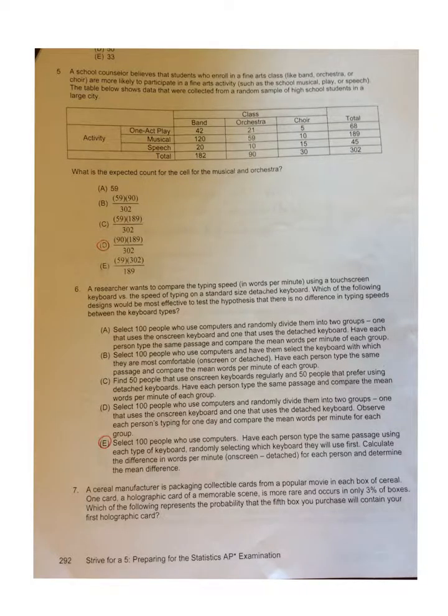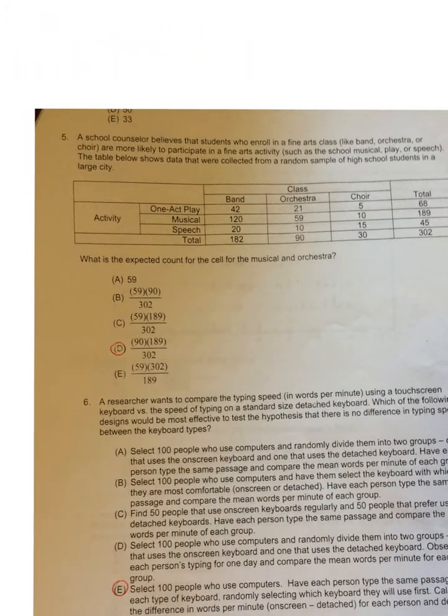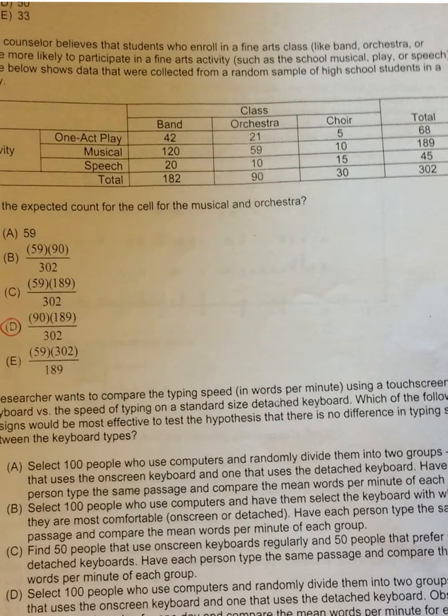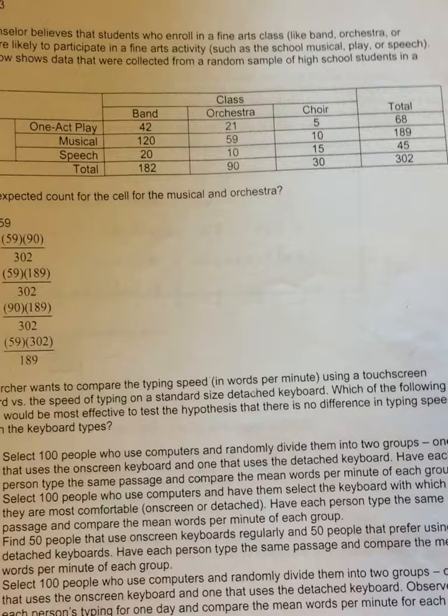Okay, this is from chapter 11, chi-square tests. And we just went over this recently. How do we find the expected value? So remember, I always say that I try to look at making that square. So we're looking at musical and orchestra like this. So we make that square like this. The expected value would be here.